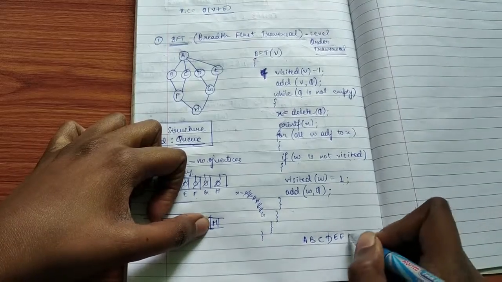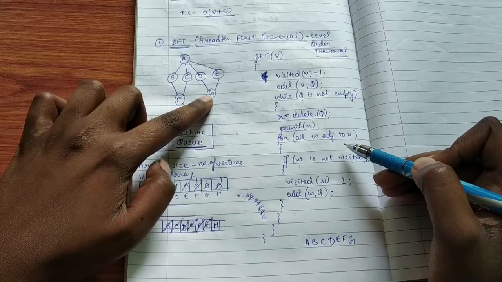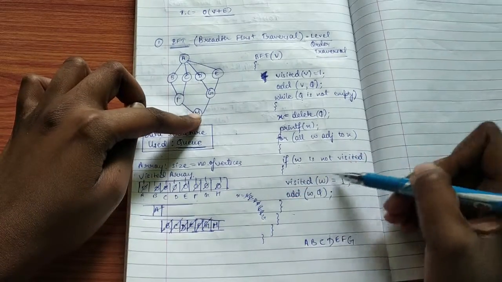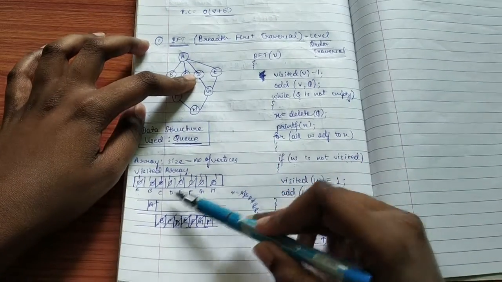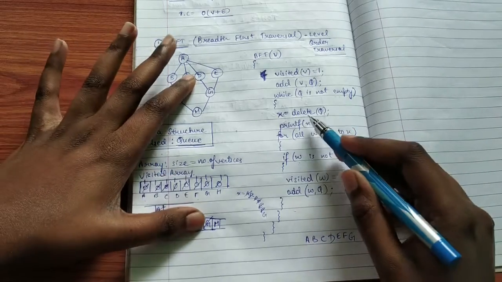We delete it, print it here. Now for all the adjacents of G, E visited, H visited, so we will not go in here. And D, we also have D, that is also visited. So we get out of the for loop and we go on to the next element.